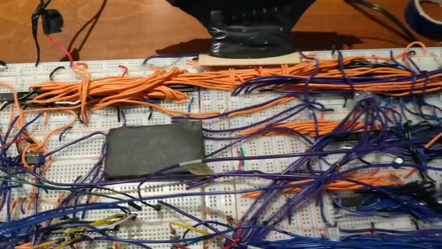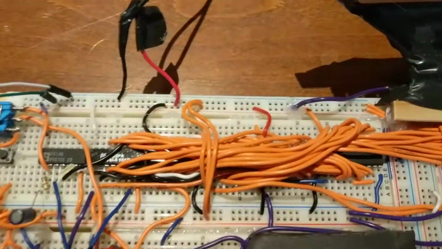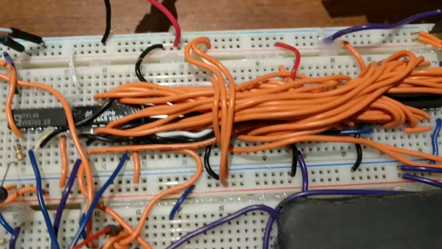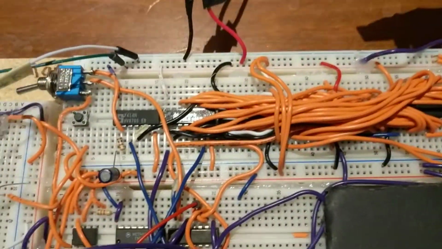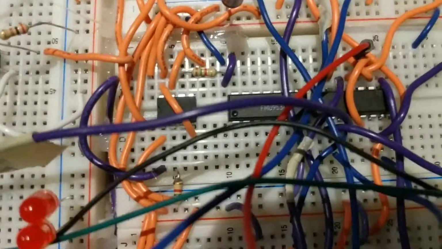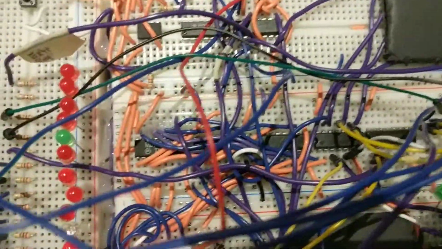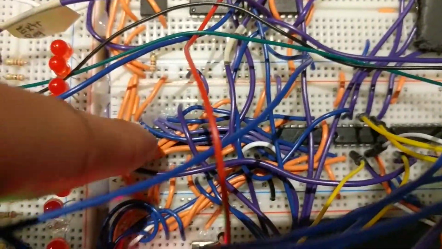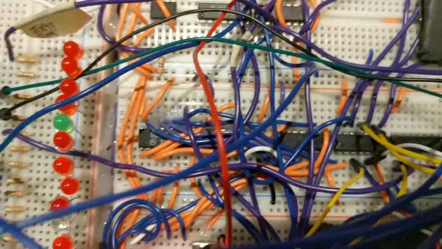I'm just going to go over each part of the computer now. So here we have the program counter. It's actually a 12-bit program counter, but I'm only using 8 bits because I changed my design midway through building. Here we have some clock logic. Below that we have more decoding logic. These are mostly AND gates and NOT gates. Right here we have the T-state counter.